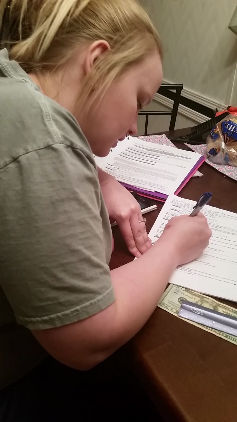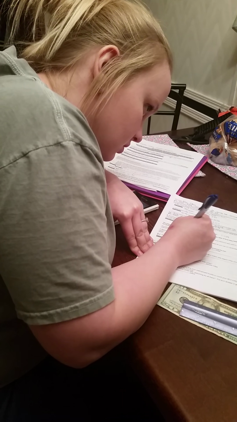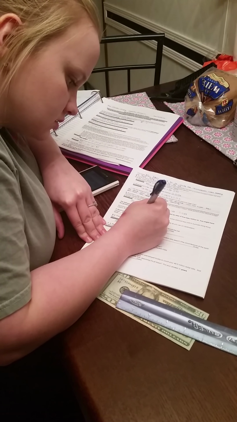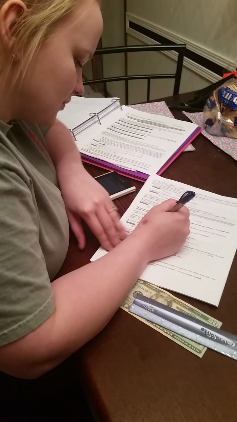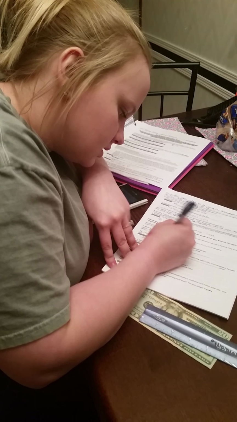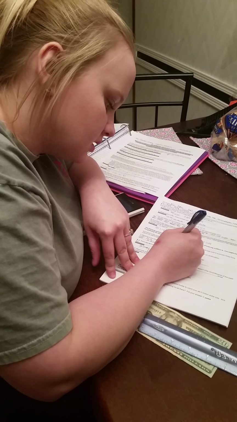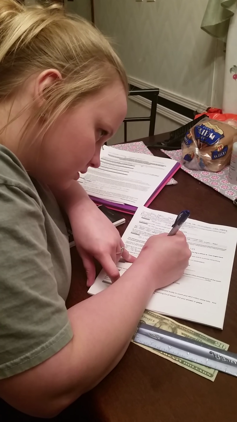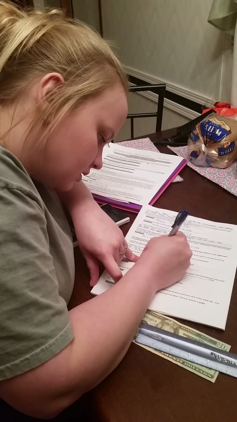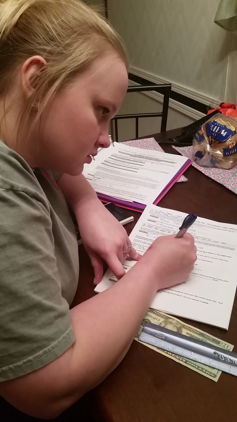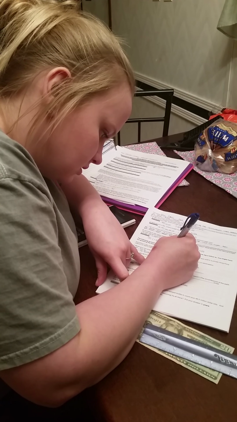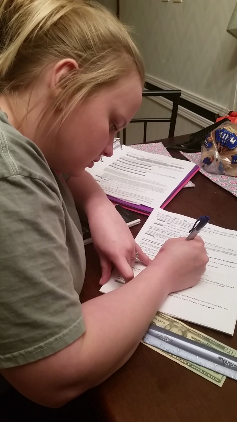And in every 1 inch, there's 2.54 centimeters. And there's 12 inches in 1 foot.